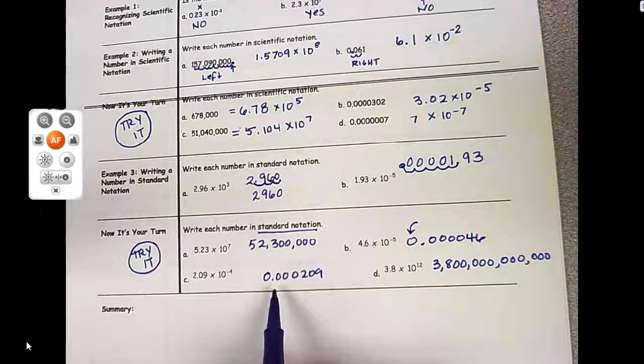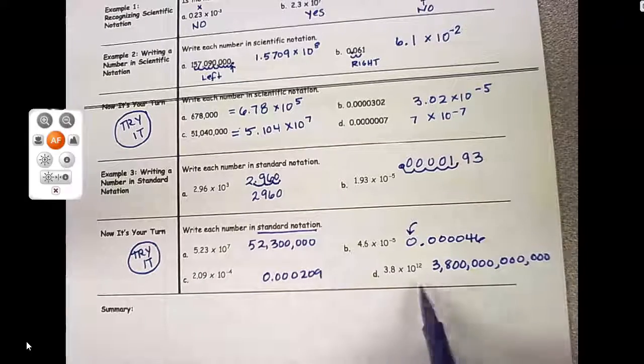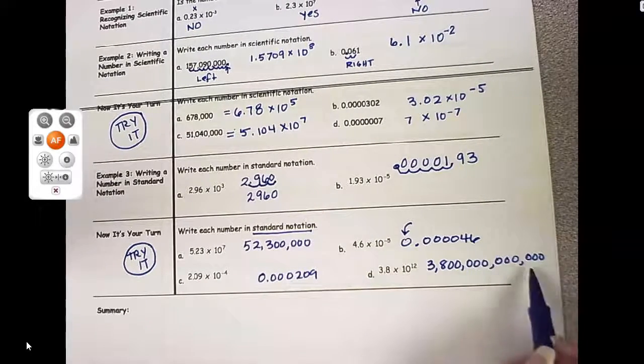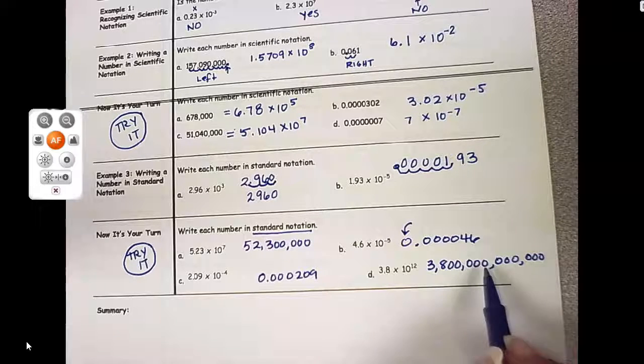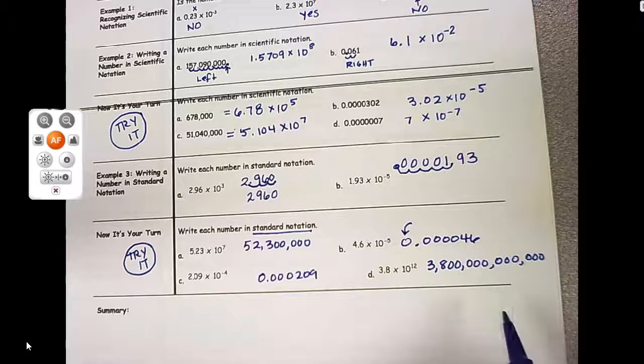And in letter C, I had to move 4 places to the right, to the left rather. So this is the tenths, hundredths, thousandths, 10,000ths, 100,000ths. Also the millionths place, so 209 millionths is my answer. And for the last one, I had to go 12 places to the right, so these are my 100,000ths, millions, billions, trillions. 3,800,000,000,000 is my number in letter D.